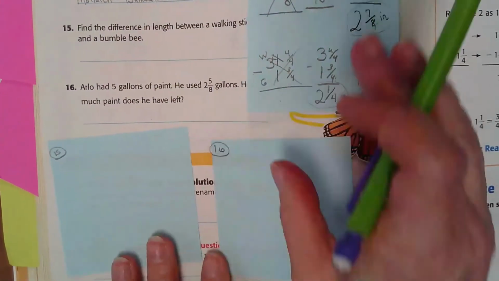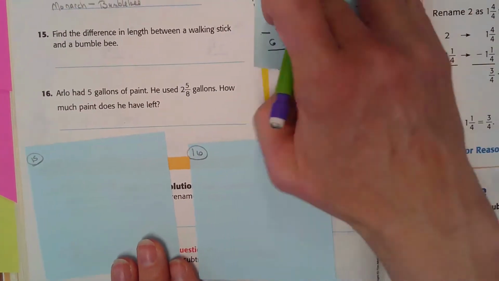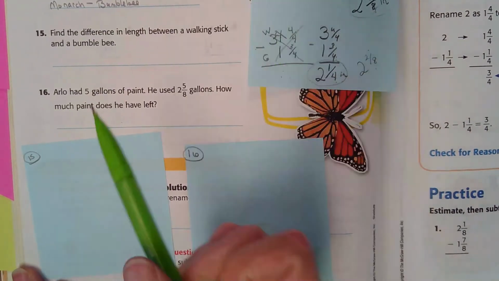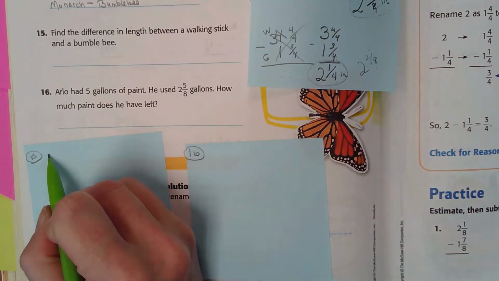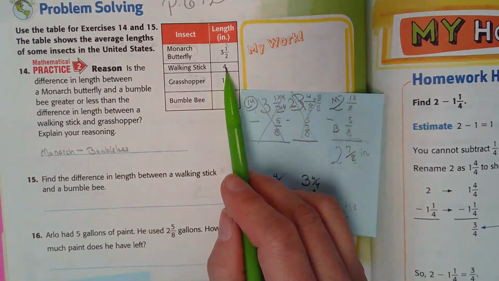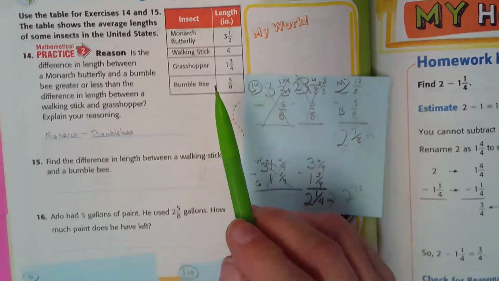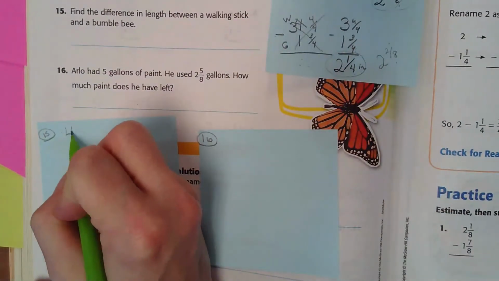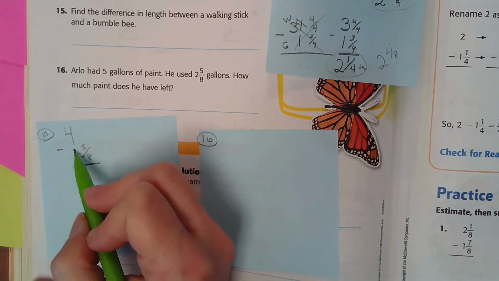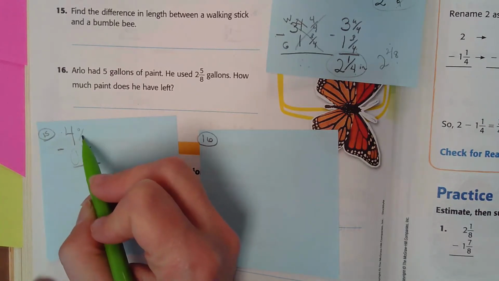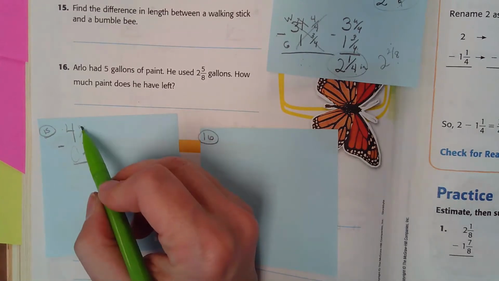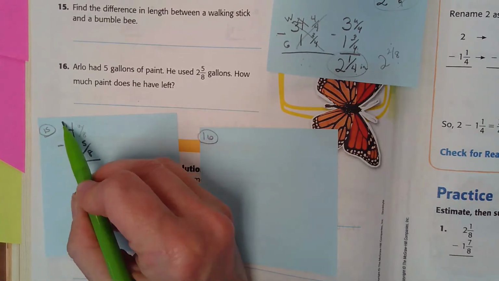Number 15, find the difference in length between a walking stick and a bumblebee. So 15, I need to do, walking stick is 4, bumblebee is 5/8. Difference means subtract 4 minus 5/8. I have no whole number here. I have no eighths over here. So if I have no eighths, I can't take 5/8 away until I borrow.